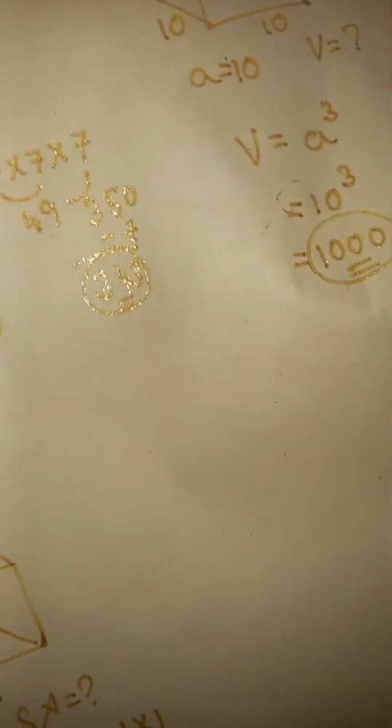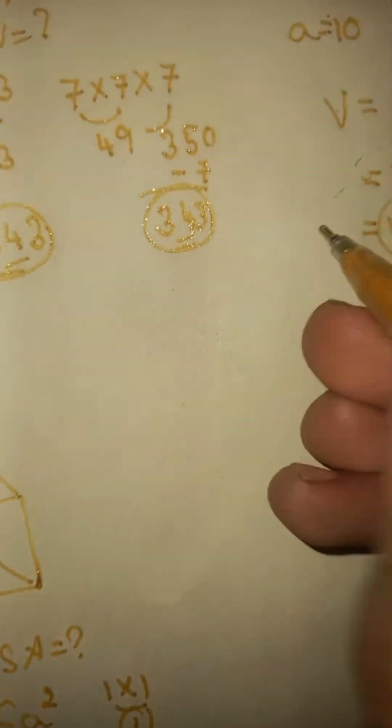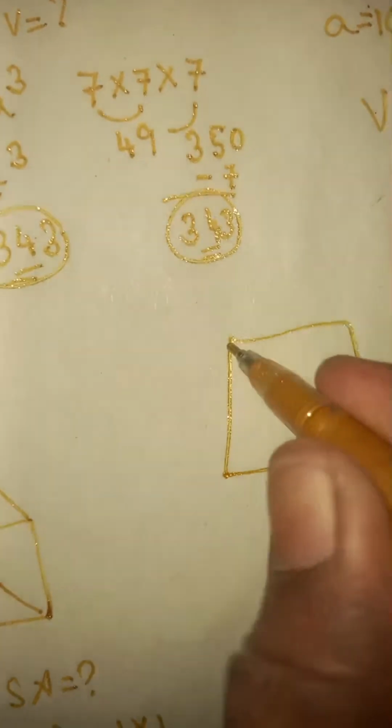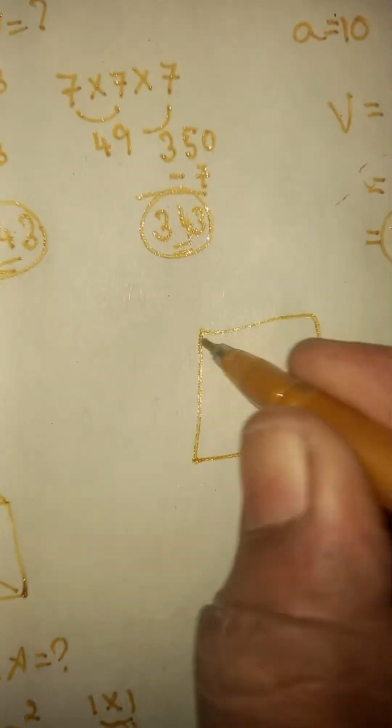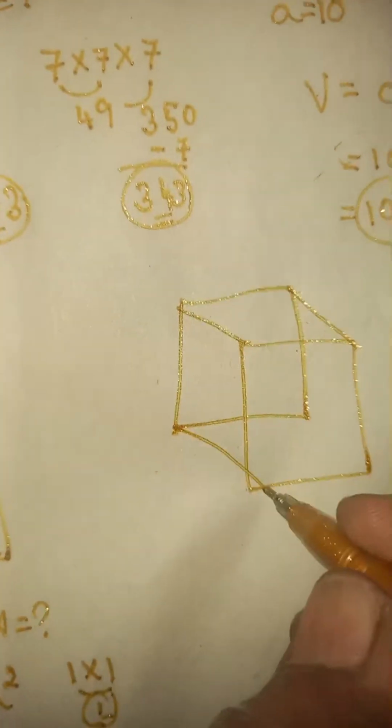Let's take the next cube to find the surface area. In this cube, they have given all edges of the cube as 2 units.